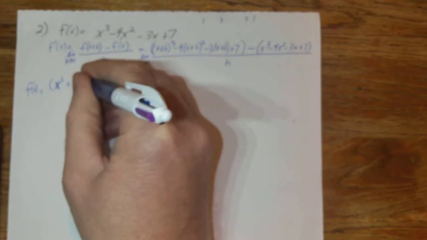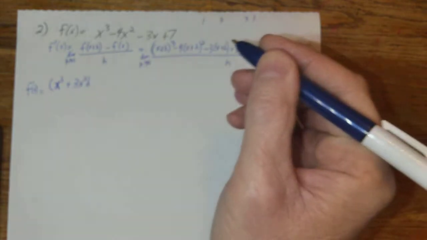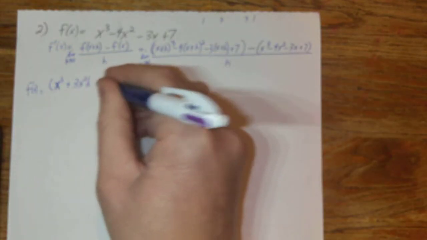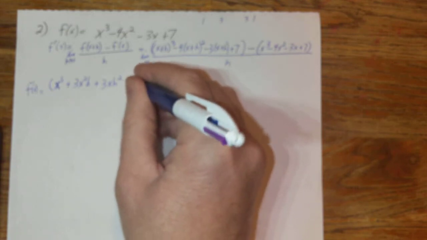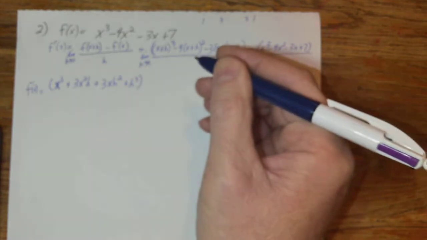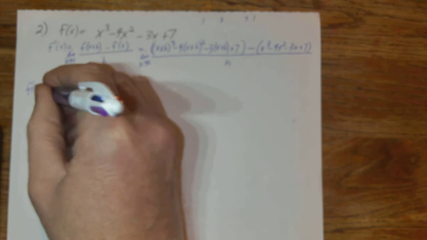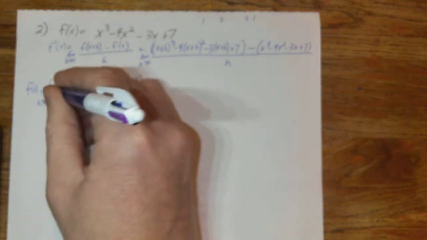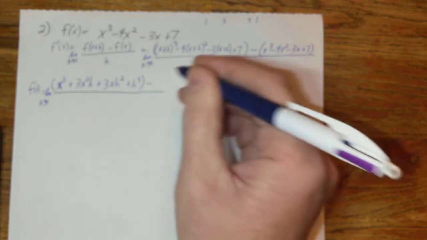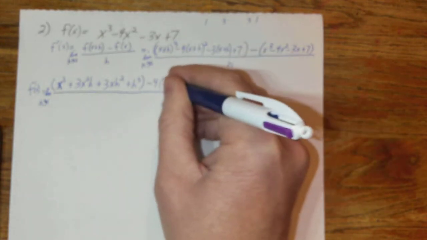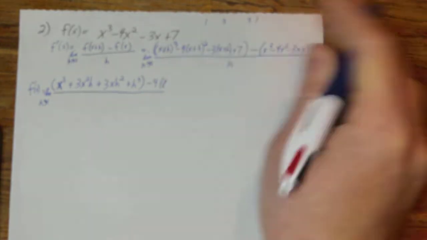So it's x cubed plus 3x squared h plus 3xh squared plus h cubed. Don't forget the limit as h approaches 0. Minus 4 times, and then this is the square. We've done several of those.